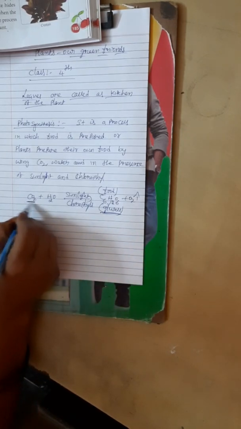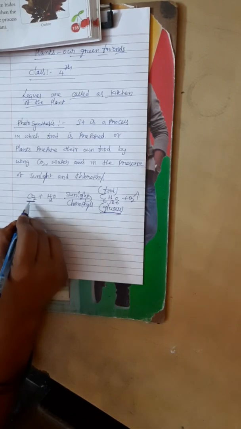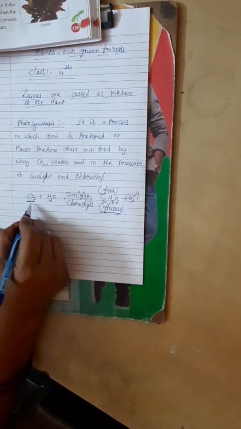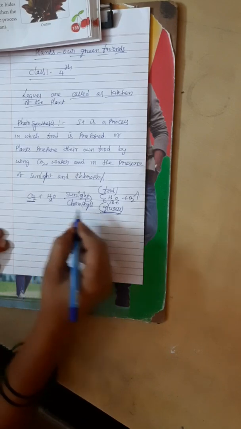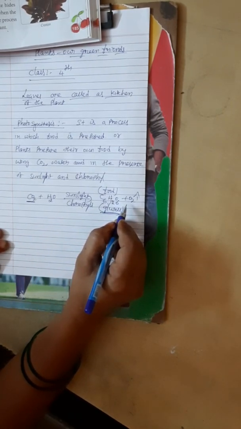This carbon dioxide is utilized by the plants during photosynthesis and they give us oxygen to breathe. So this is a very important point.